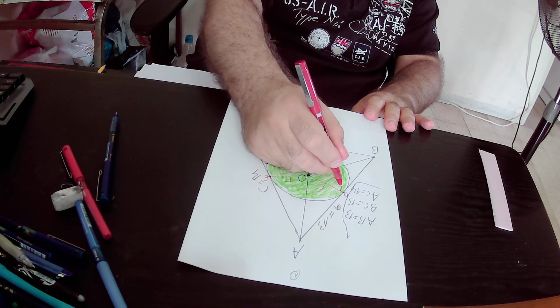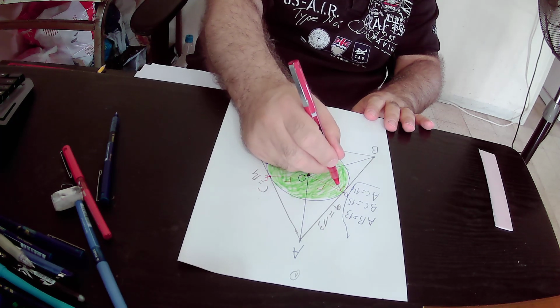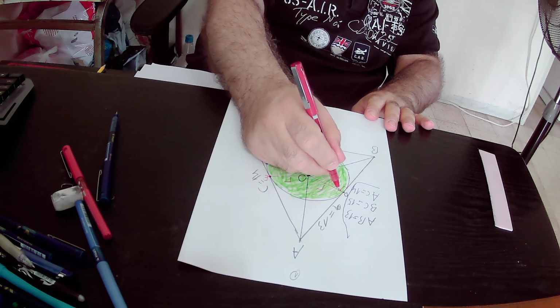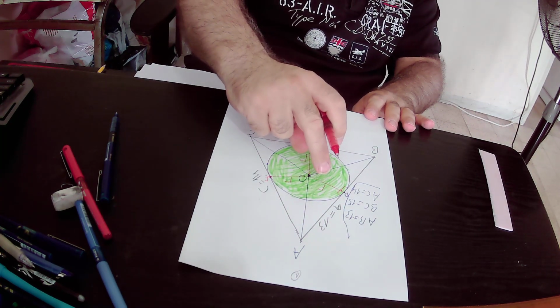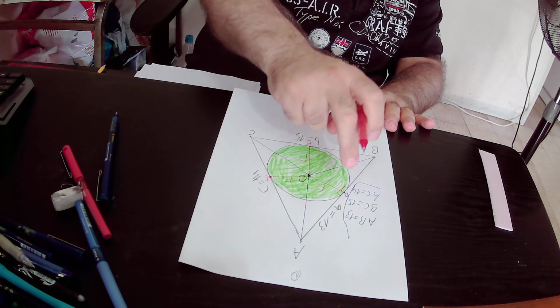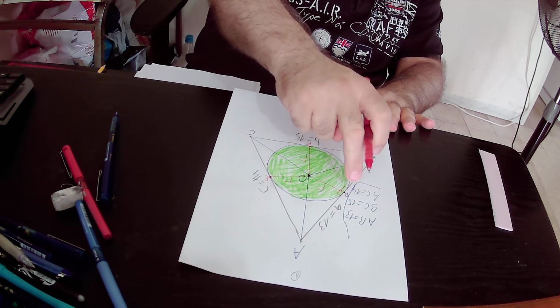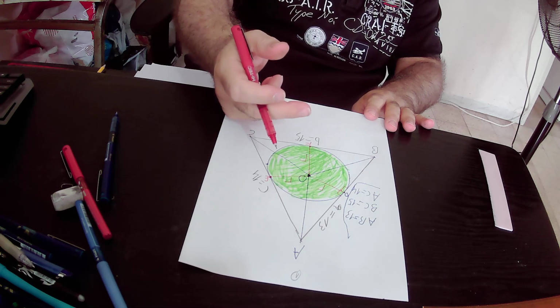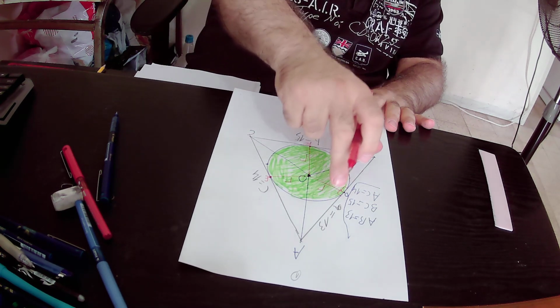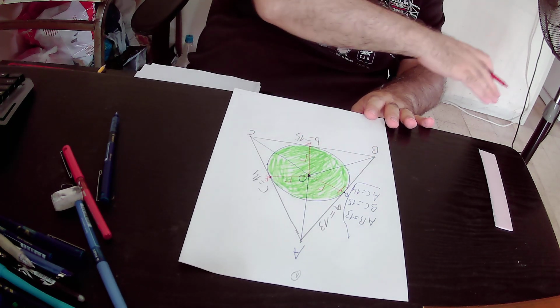That is to say, this angle is a right angle and this angle is also a right angle, because the radius is drawn to the launch point, that is point D. Therefore, the tangent is perpendicular to the radius and the radius is perpendicular to the tangent according to rule number 1.